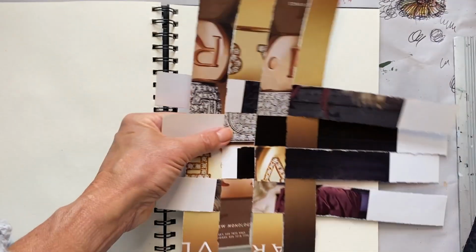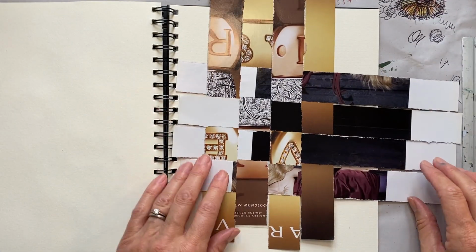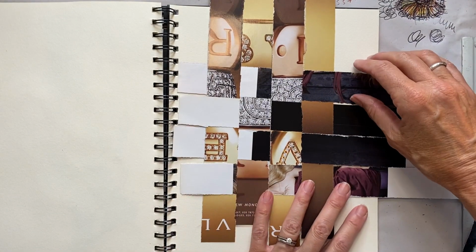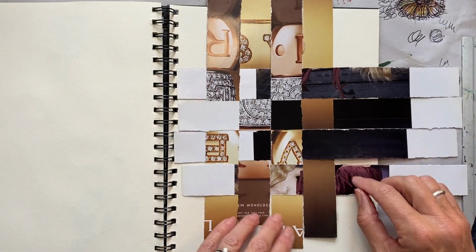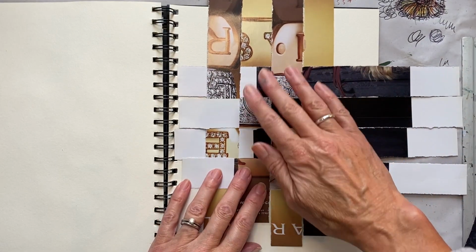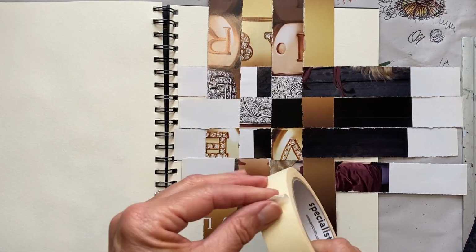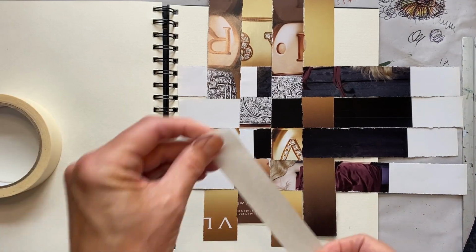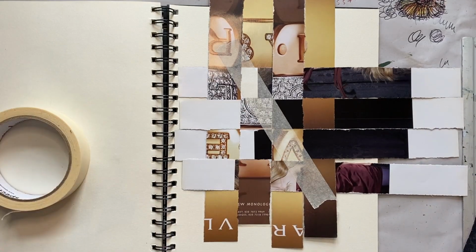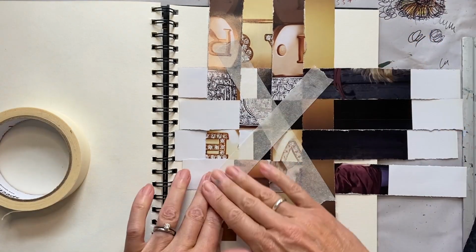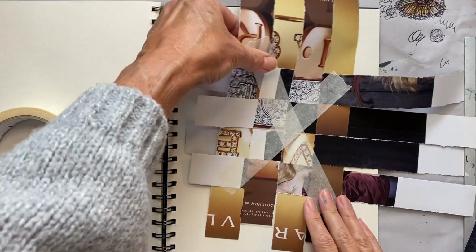Let's just turn that over. And that side is quite interesting as well, isn't it? And this often happens when we turn our work around. We think, oh, actually, I prefer it that way. And then this is going to be the back. And so I'm just going to put a piece of tape over there and a piece of tape over there.